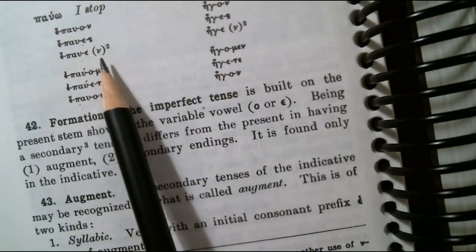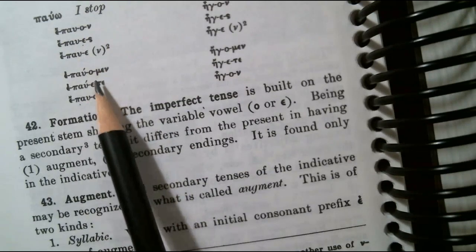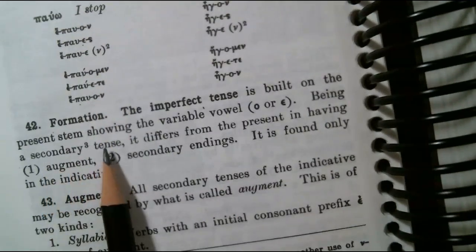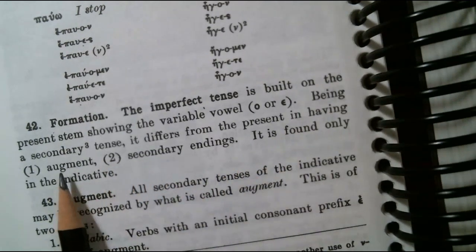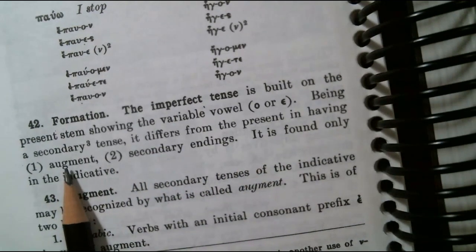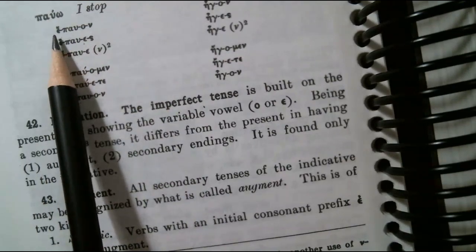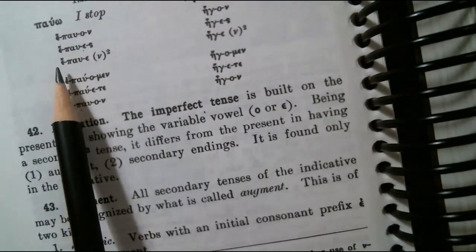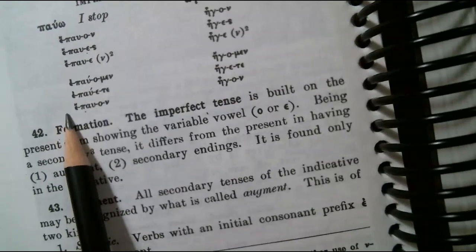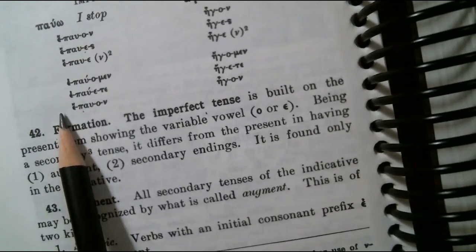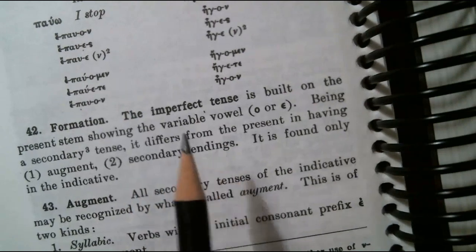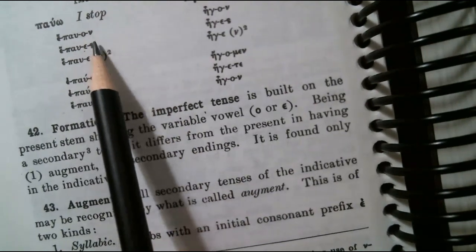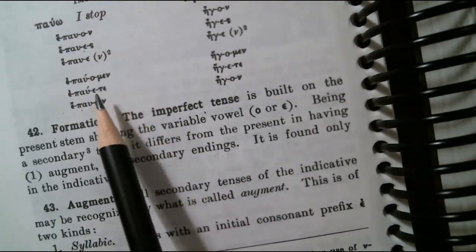These are the secondary tenses, the secondary endings. Okay, so secondary tense using secondary endings, it differs from the present having the augment. Okay, one, the augment, that's the epsilon added to the front of the root of the word, for each and every person, singular and plural, for second, third. The secondary endings, that's what we have here, nu, sigma, nothing, mente, n.